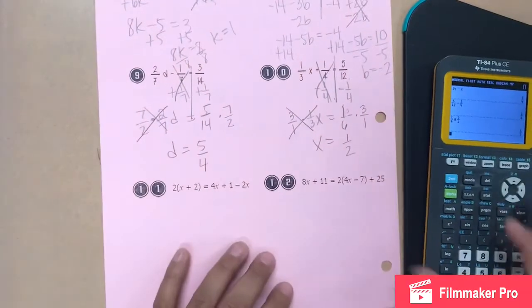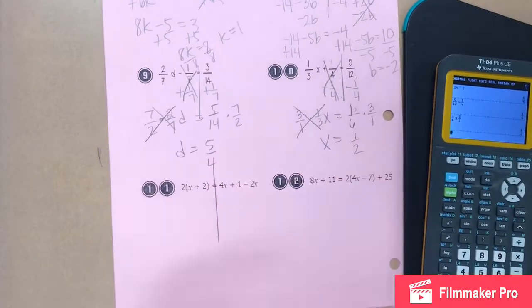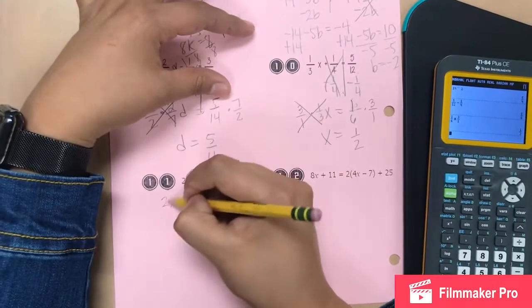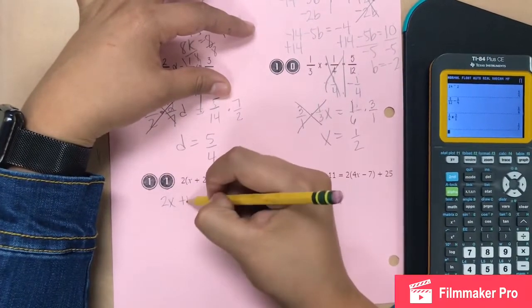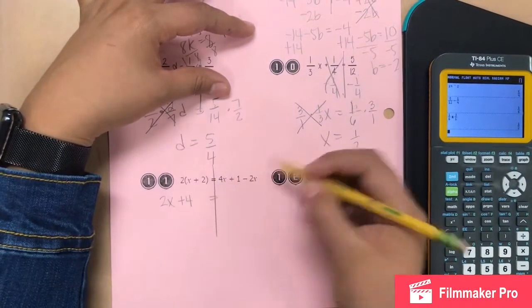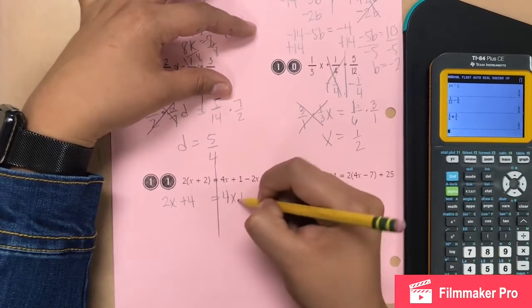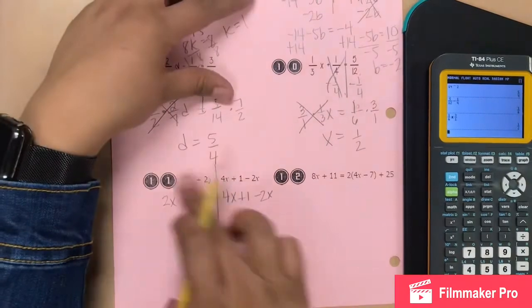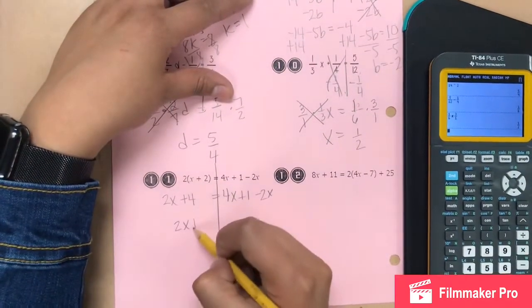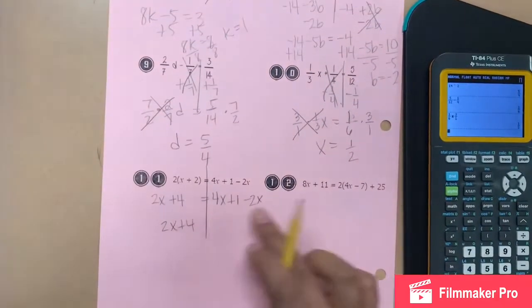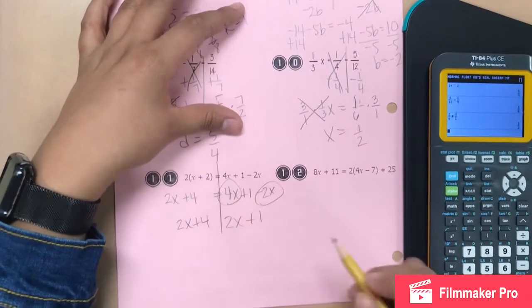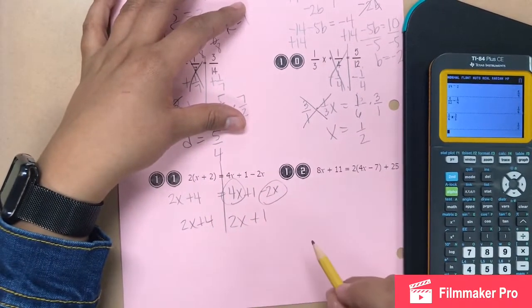Okay, keeping that together, let's finish the last two. Distribution. So on the left, I can distribute. 2 times x is 2x. 2 times +2 is +4. Equals, there's nothing to distribute on the right side, so I'm going to bring everything down. Then we look for combining like terms. Nothing to combine on the left, so I'm going to bring it down. 4x's minus 2x's is 2x plus 1, because nothing combines with +1 on that side.